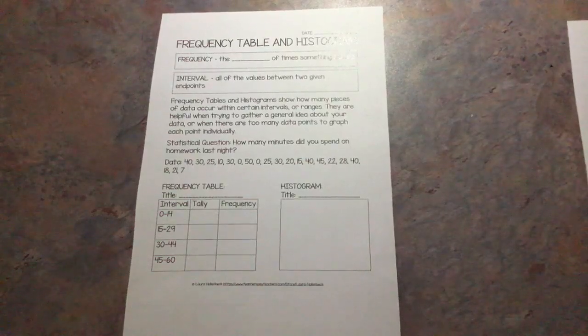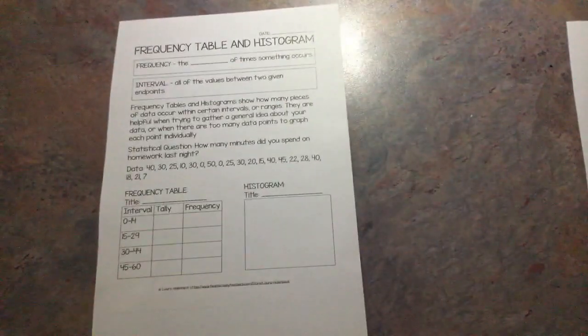Okay, so today we are going to be talking about histograms, but in order to do histograms, we have to understand frequency tables. So we're going to start with our little mini cheat sheet of notes, and then we'll go into the other notes, and then you guys will have your practice problems today.